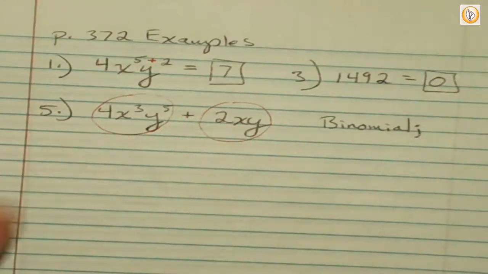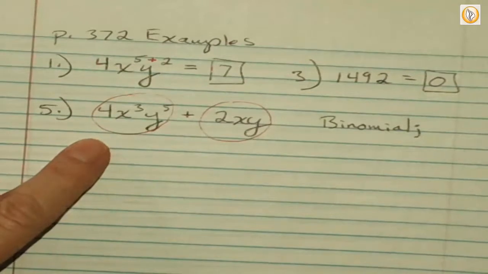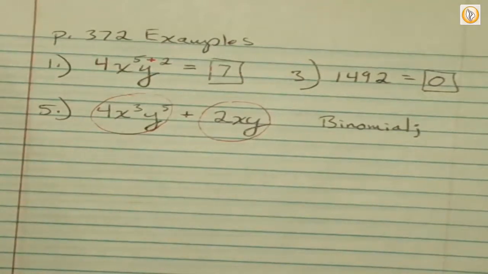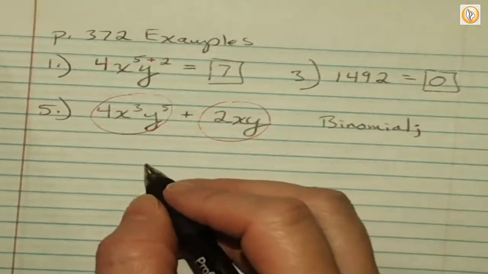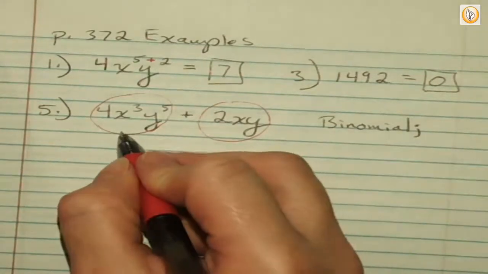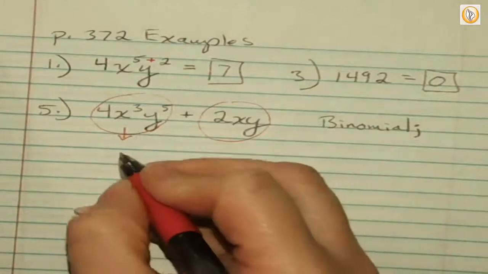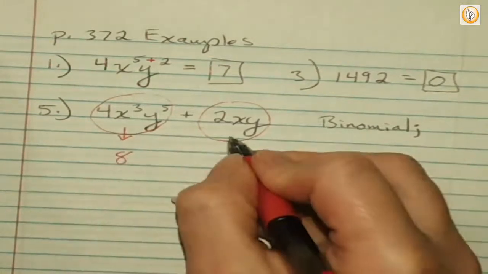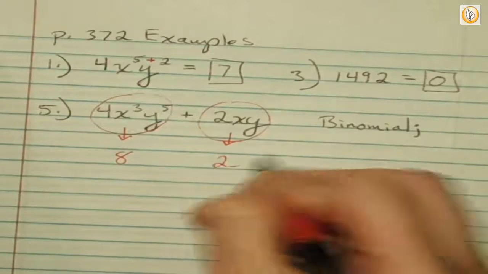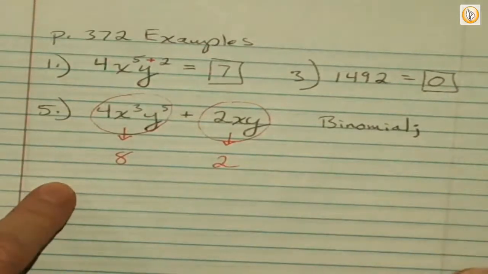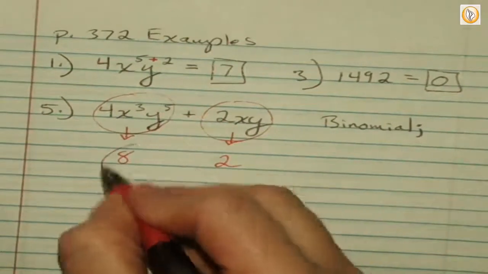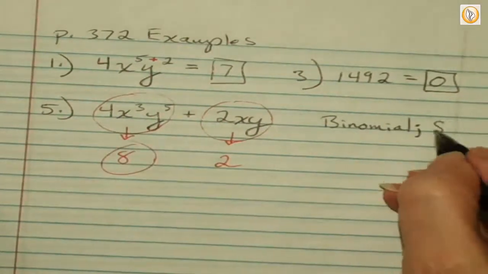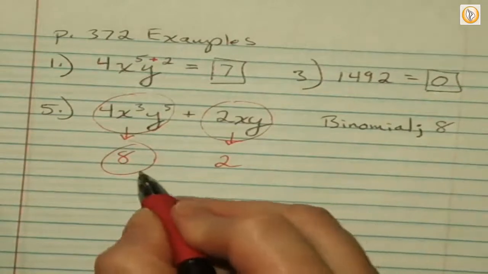Now, we have to find the degree of the whole polynomial. So what do I need to do, Ariel? Add the exponents of each term, right? So what's the degree of this term? 8. And what's the degree of this term? 2. Perfect. What is the degree of the whole polynomial? 8. Yes, she is correct. It is 8 because it's the highest.